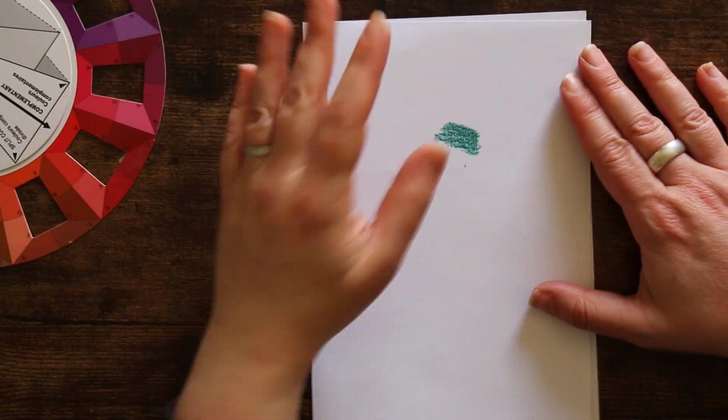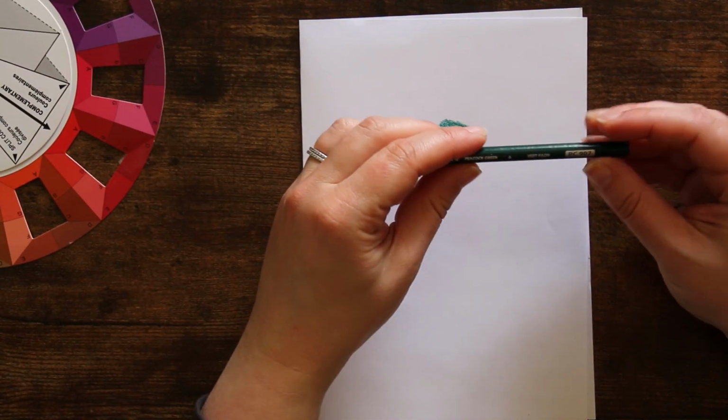So using these two tools, let's do two quick examples here. So I'll just keep this parrot green.